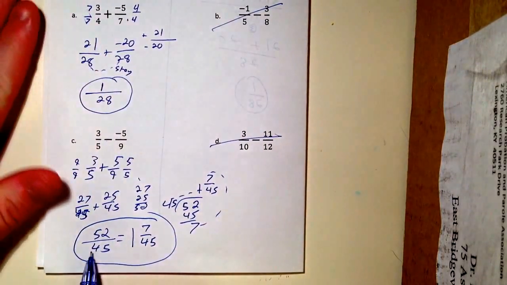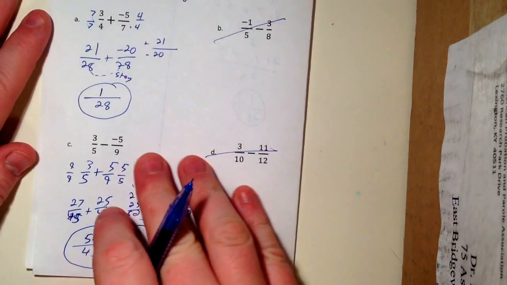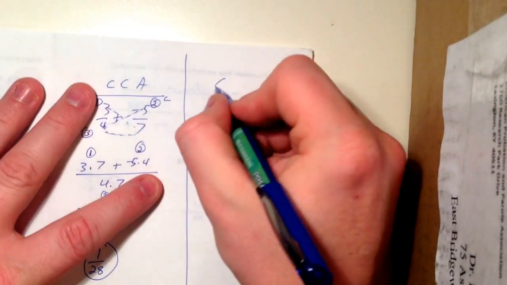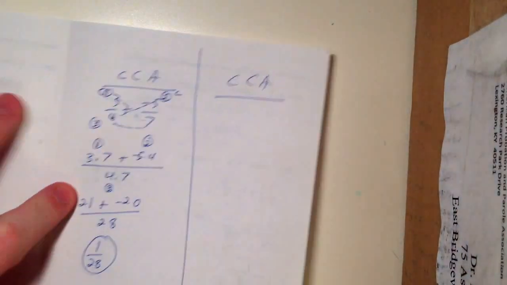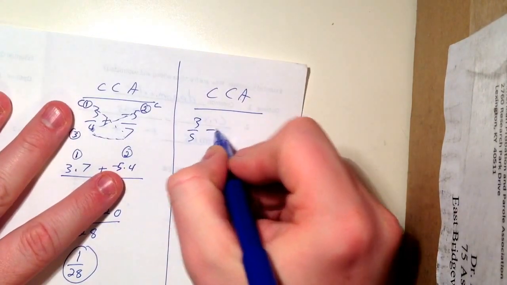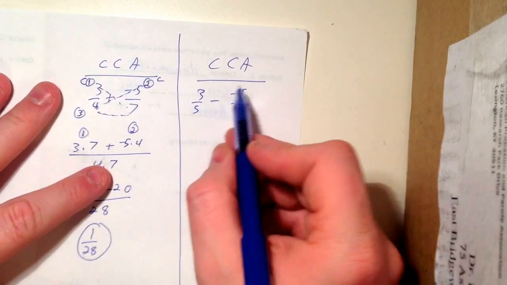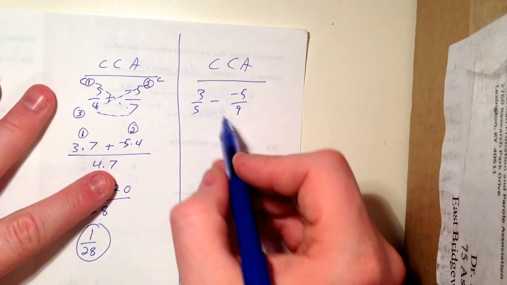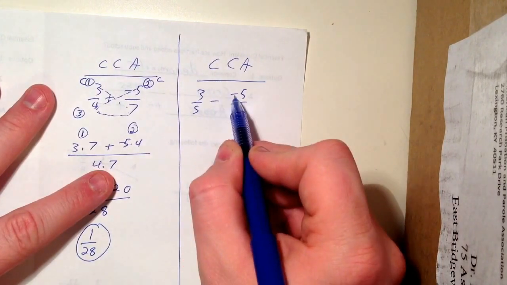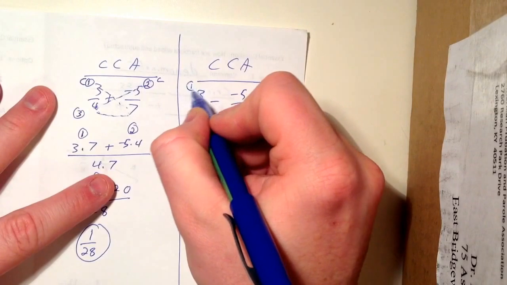Multiple choice question could have this as an answer or this as an answer, and you have to know they're the same. Crisscross across. 3/5 minus negative 5/9. You could do it either way. You can get rid of the subtraction at the very beginning or just go across. So let's just leave it for a second. I could easily say a minus and a negative are positive. But let's do a different way just in case.